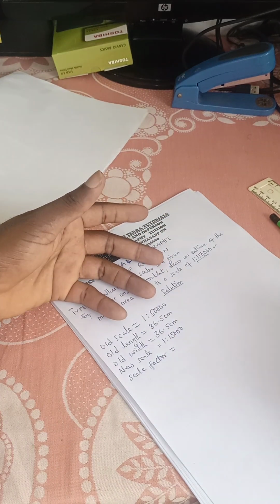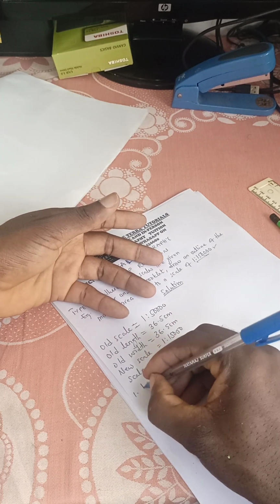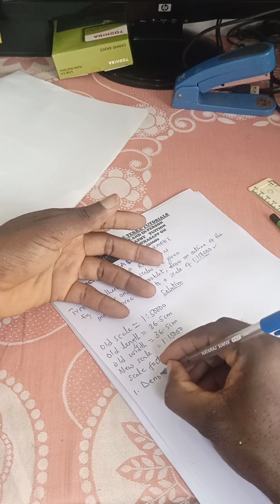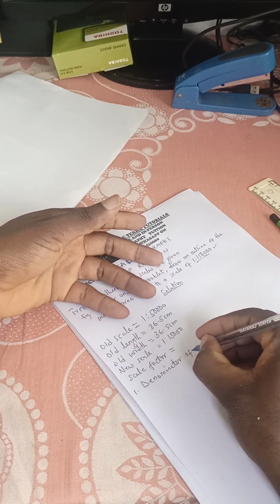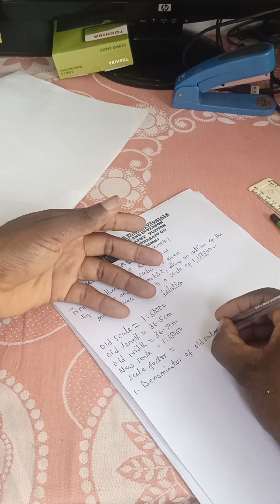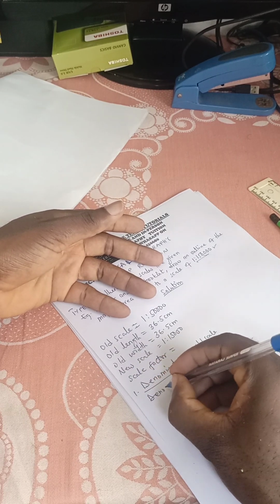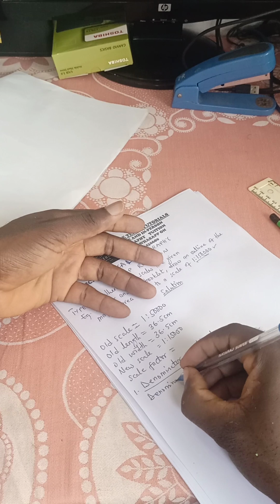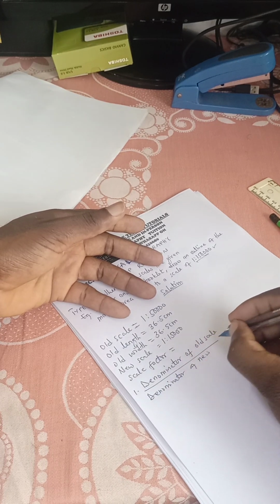Scale factor can be calculated in 2 ways. One, this is formula 1: denominator of old scale all over denominator of new scale.